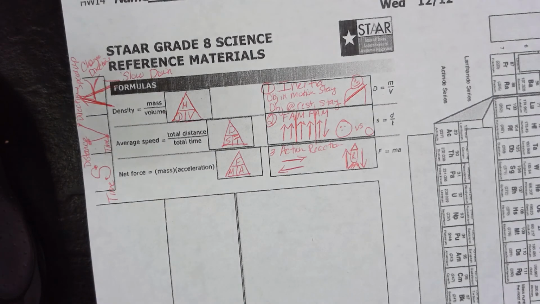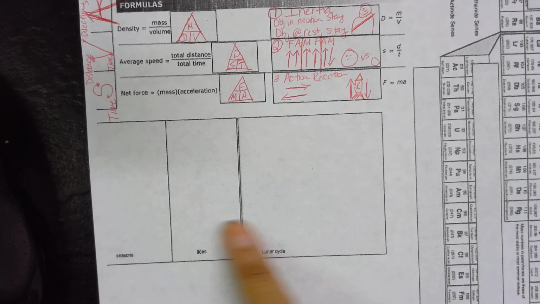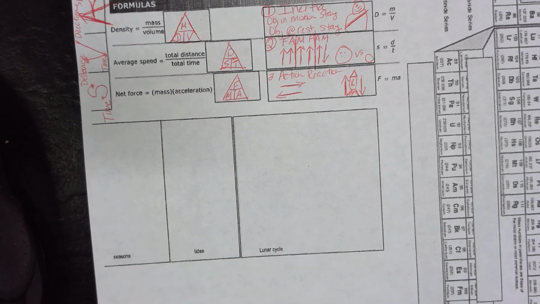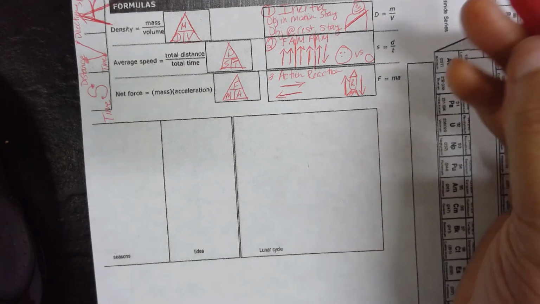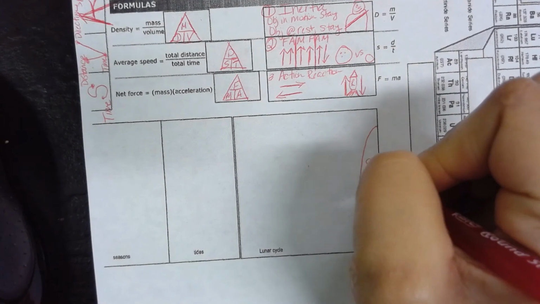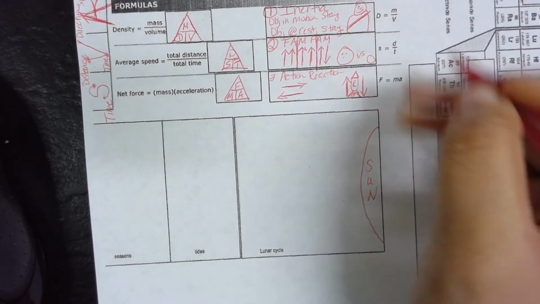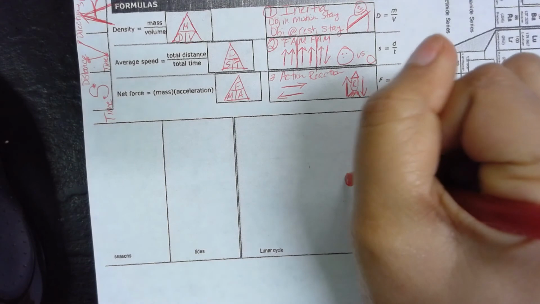Okay. Now we're going to fill out this bottom portion with a few things that we recently learned. The first is our lunar cycle. We know that our sun needs to go at our belly button. Right in front of the sun, we have our new moon.